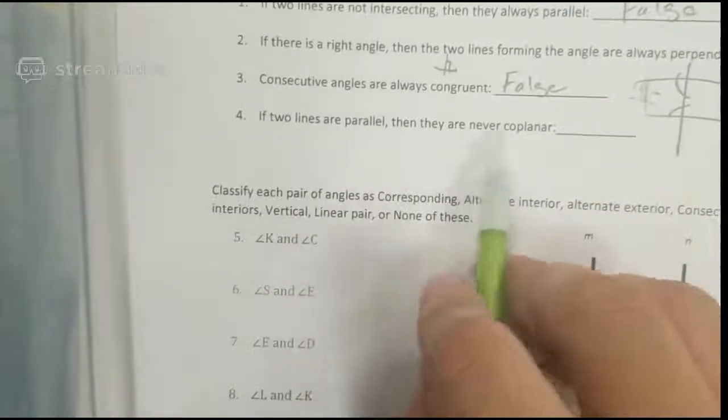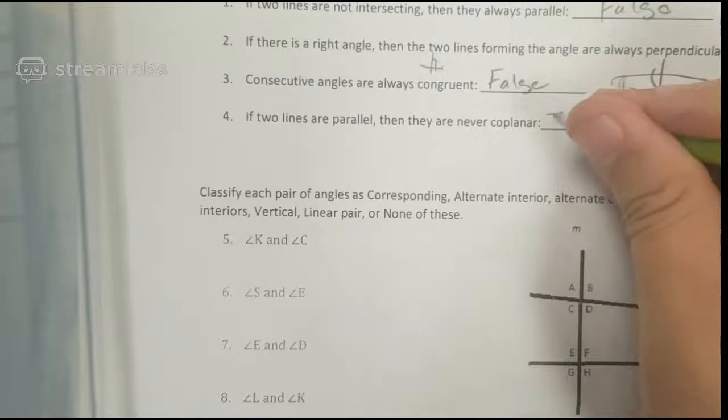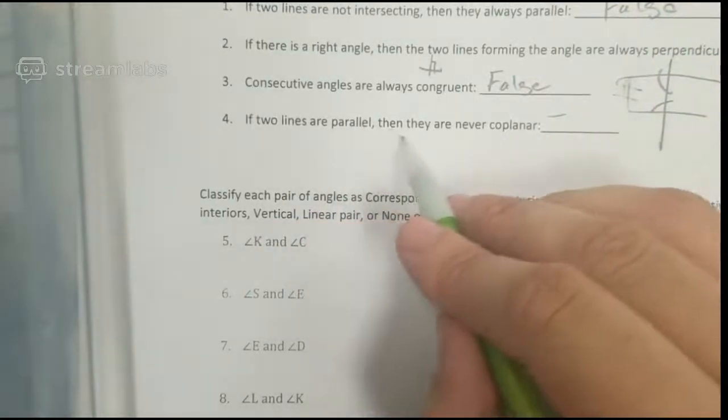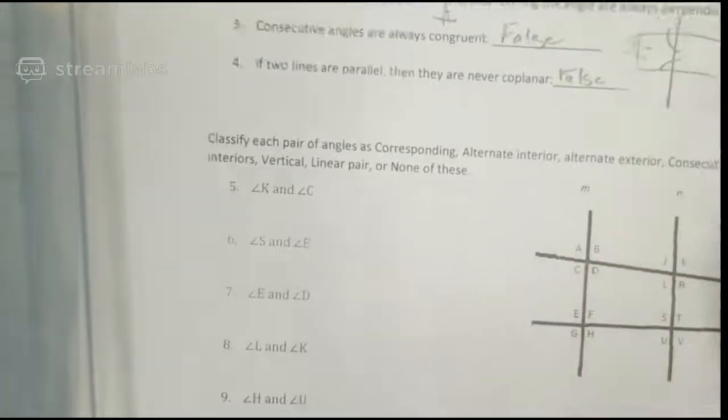If two lines are parallel, they're never coplanar. Parallel, by definition, is on the same plane. So if two lines are parallel, they're never coplanar. They're actually always coplanar, so that's false. They're always coplanar, by definition of the word parallel.